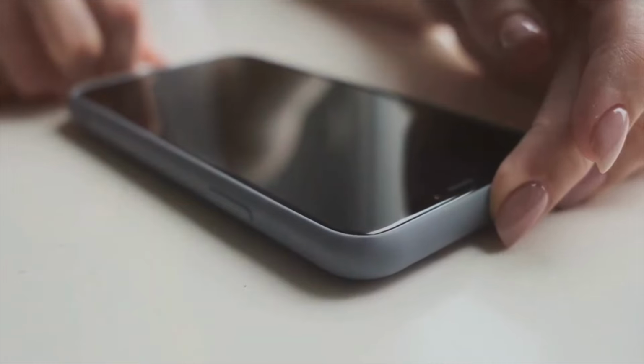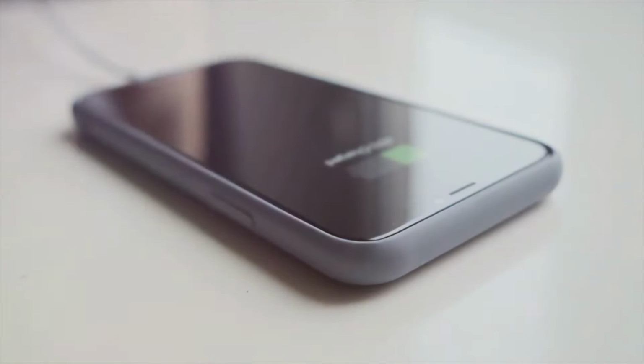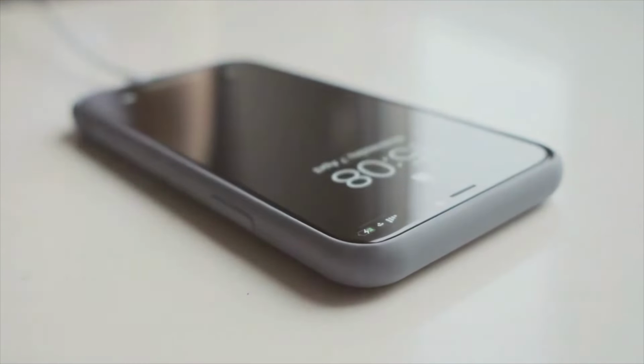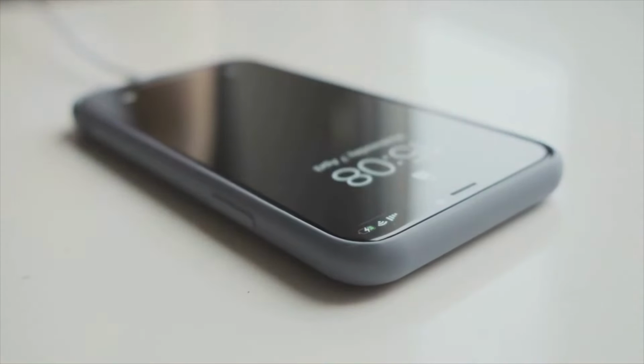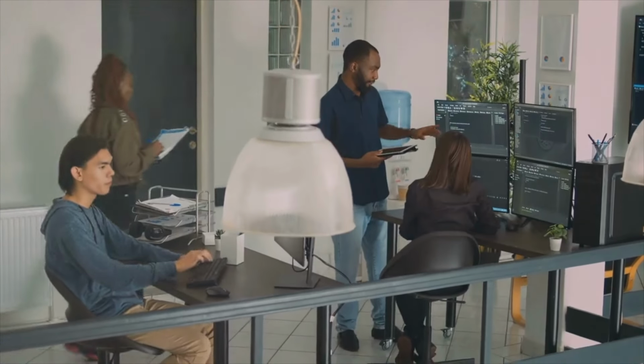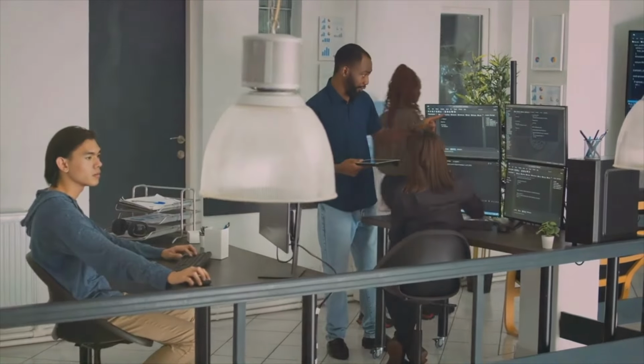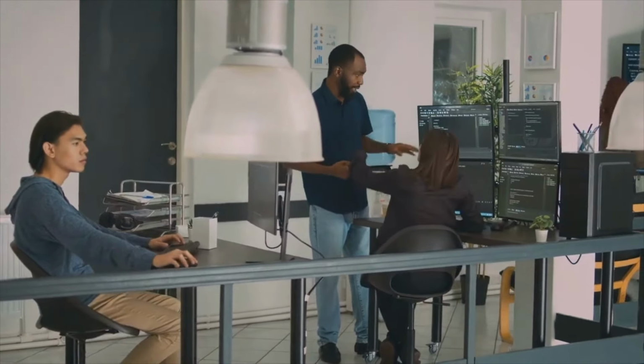The seamless experience, the intuitive design, the engaging features, all of these are the result of countless hours of coding and testing. Software developers made that happen. They brainstorm, design, and implement ideas, turning concepts into reality.